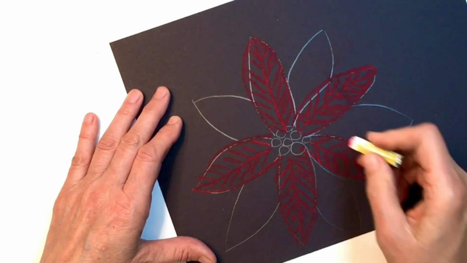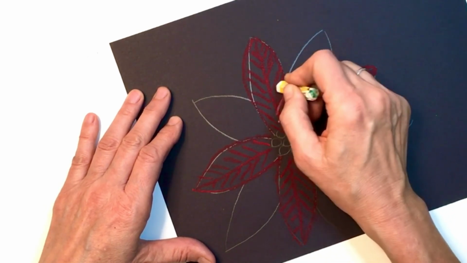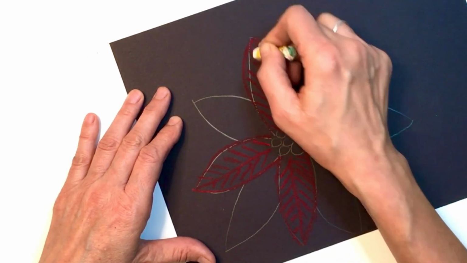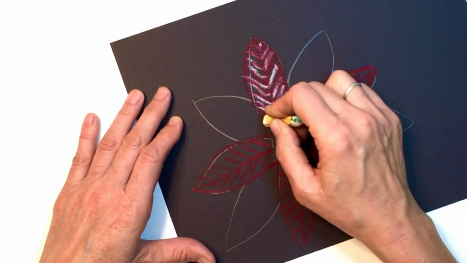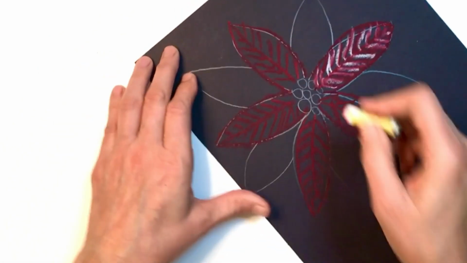And then I'm going to do that same thing with the white. I'm going to come in and just pull in an angled line. And it's okay if I go a little bit over my other color.